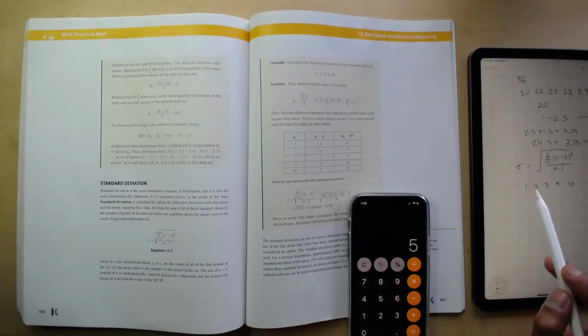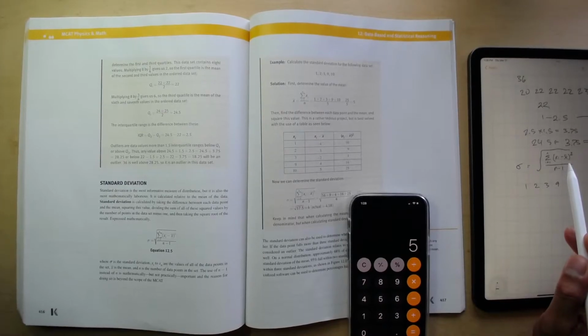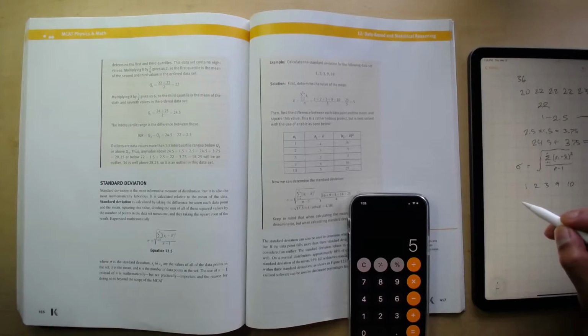Now we're going to subtract each value from 5. So I guess we'll have negative numbers. 1 minus 5 is negative 4. 2 minus 5 is negative 3. 3 minus 5 is negative 2. 9 minus 5 is 4, and 10 minus 5 is 5.